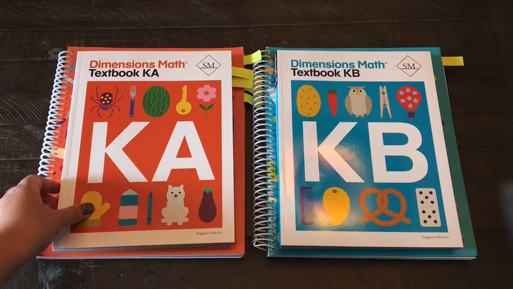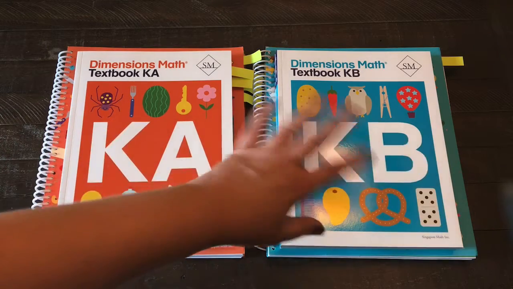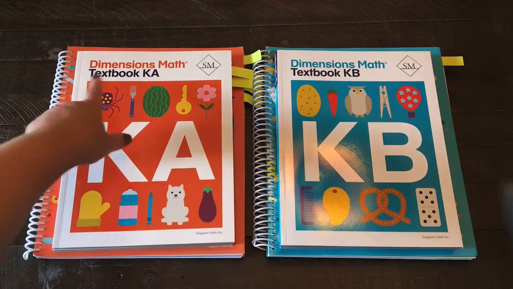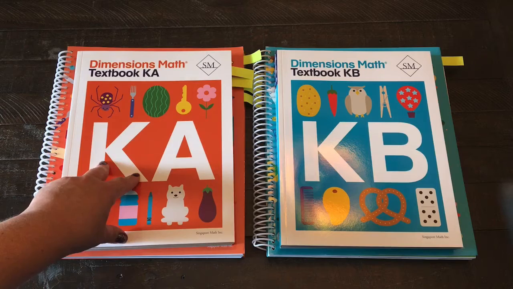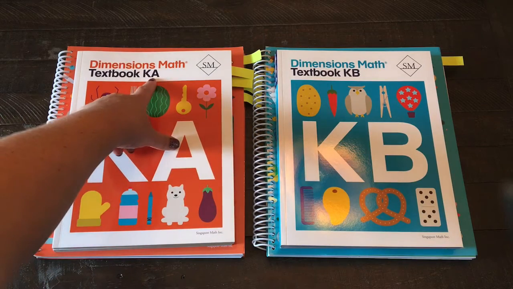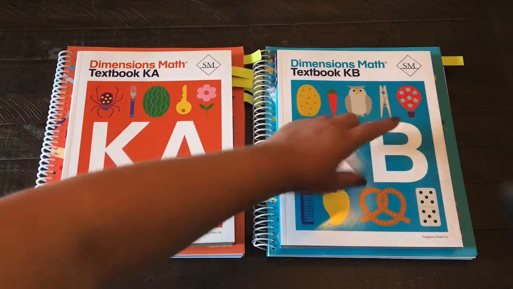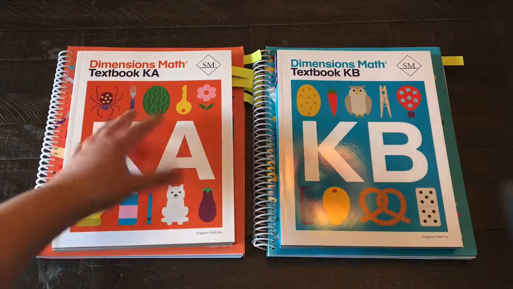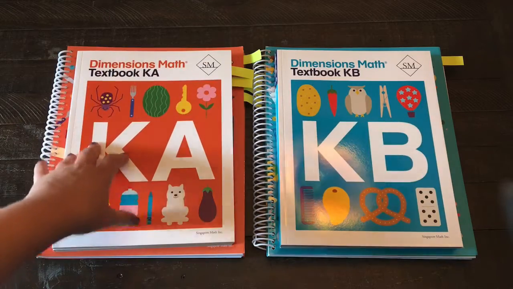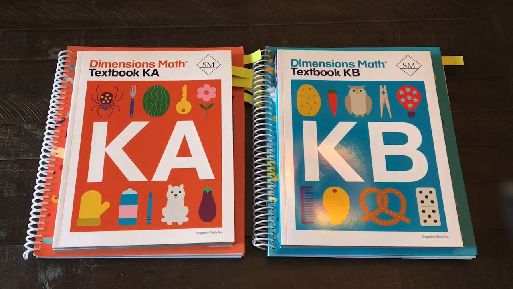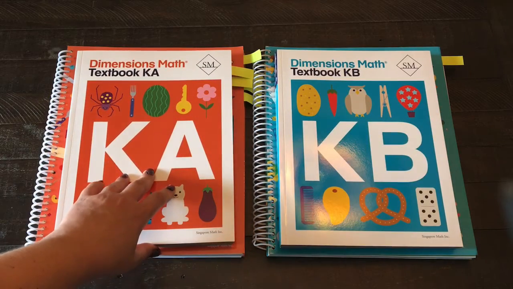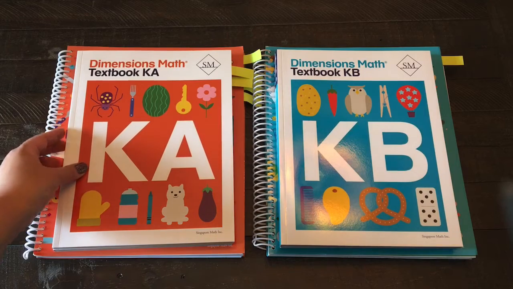Today I just wanted to give you guys a quick little video or rundown of how the Singapore Math Dimensions program works. And this is specifically for kindergarten, so there's a KA and there's a KB. Obviously I don't have all of the grades to show you, but figured I could just give you a little bit of an idea, and hopefully if there's enough time at the end of the video, maybe I'll even do a quick flip through of the book so you have a better understanding of how the lessons are laid out.